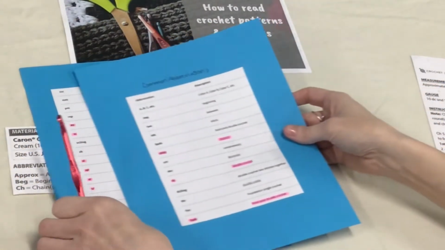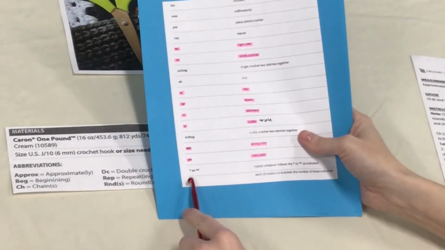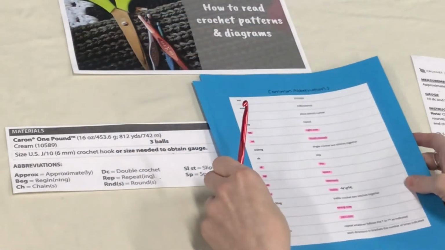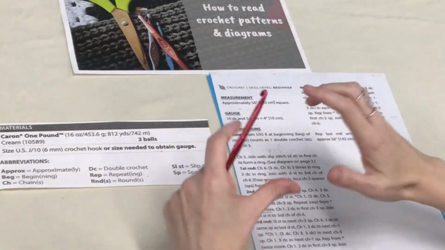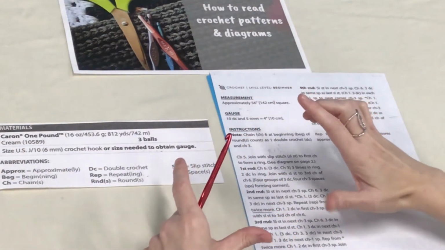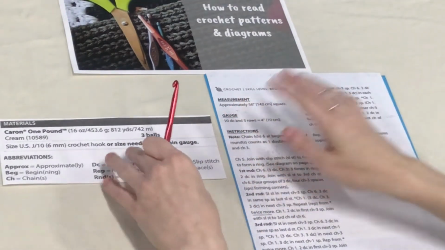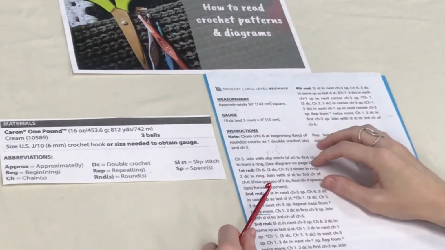One of the main things I wanted to talk about is patterns will include stars or parentheses or brackets. What those mean, and it sometimes throws people off, is when you see those in a pattern, it means you're going to repeat that section of the pattern a certain number of times. So it's something that we'll get to when we do our projects walking through a crochet pattern together.